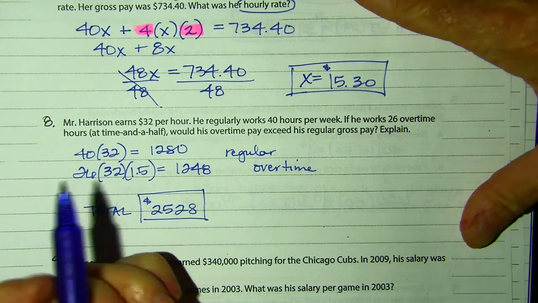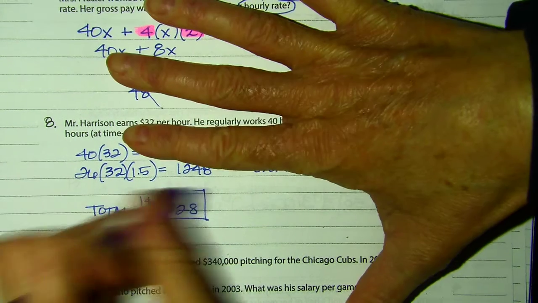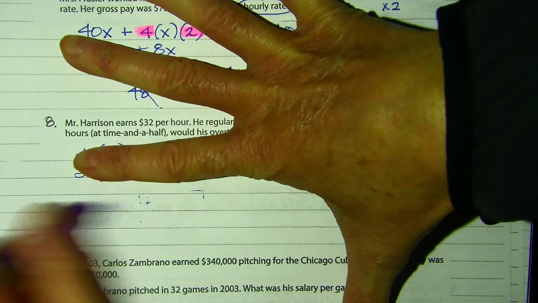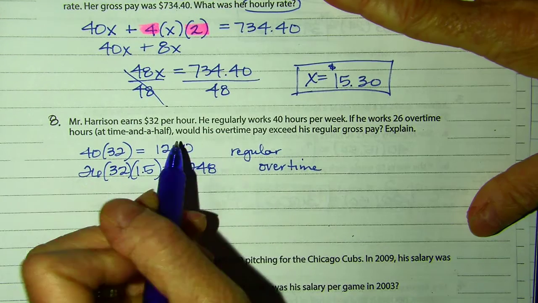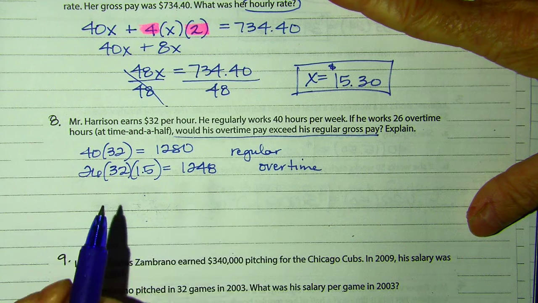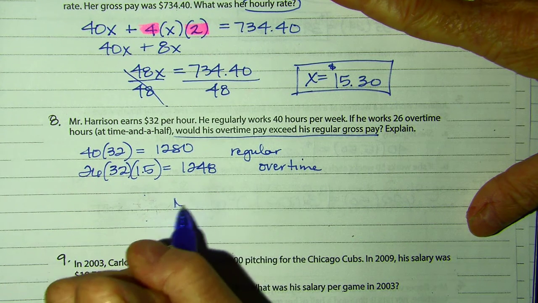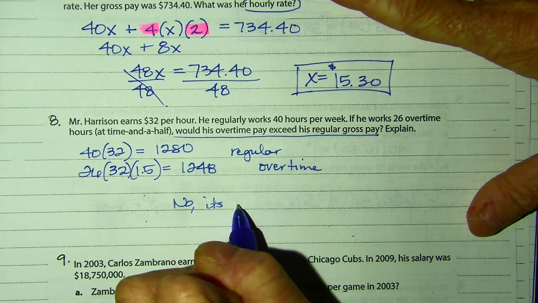Oh, sorry, this did not ask for total, my apologies. It asked, would his overtime pay exceed his regular gross pay? And no, it's a little less.